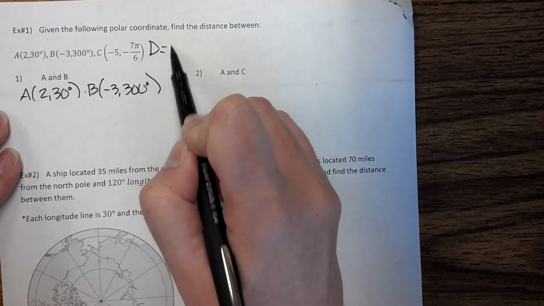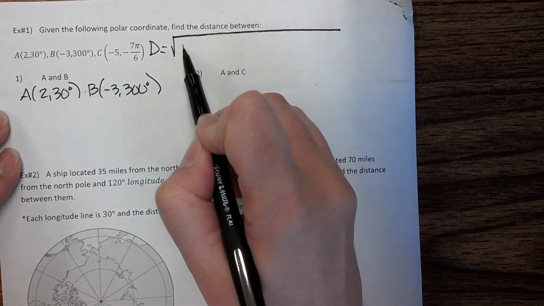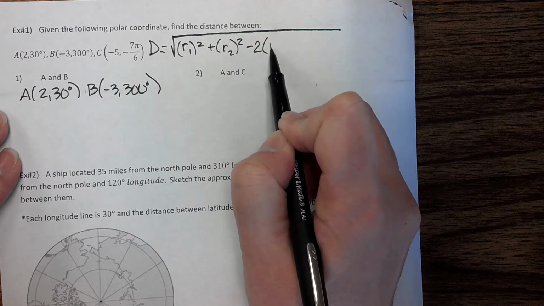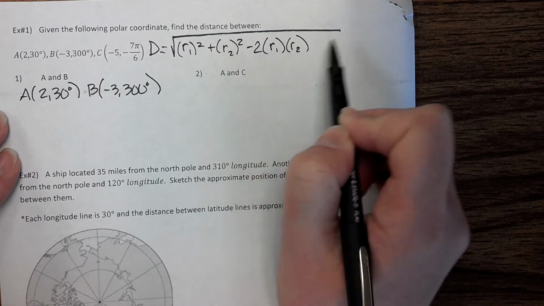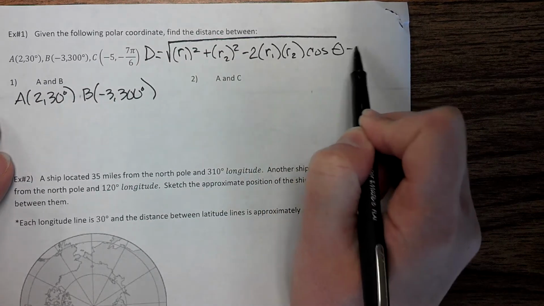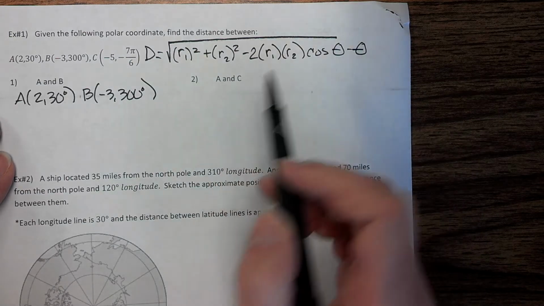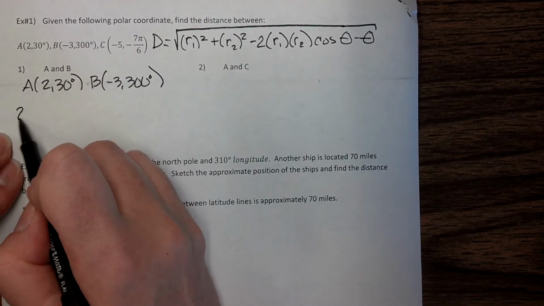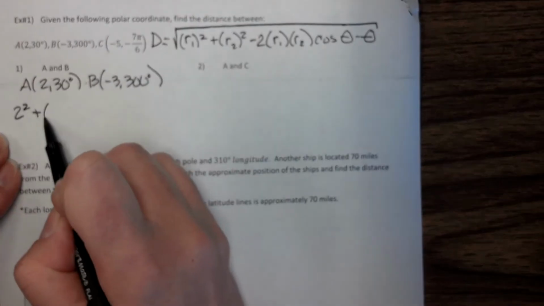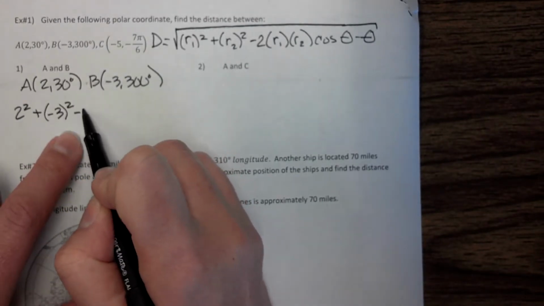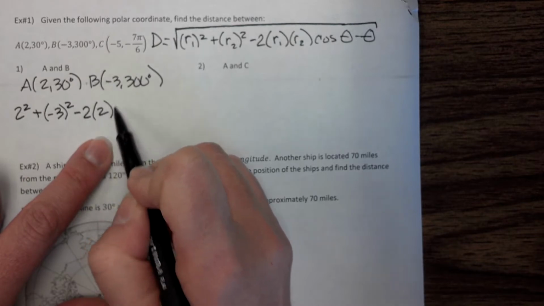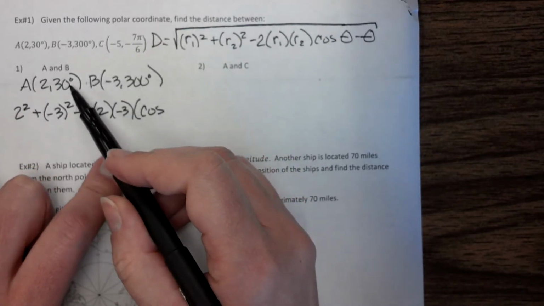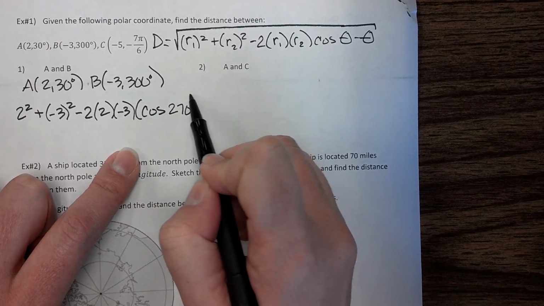Let me rewrite it at the top of the page so I have it. First radius squared plus second radius squared minus 2 times each of those radii times the cosine of theta minus theta. Big angle minus small angle. Alright, so let's just plug everything in. 2 squared plus negative 3 squared minus 2 times negative 3 times the cosine of 300 minus 30 gives me 270 degrees.